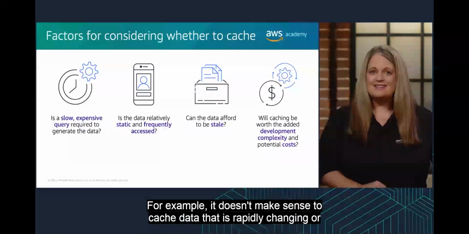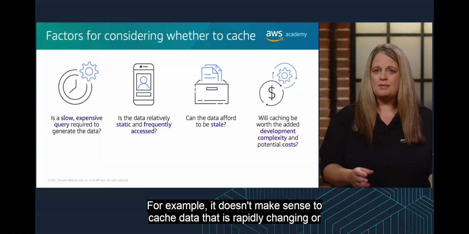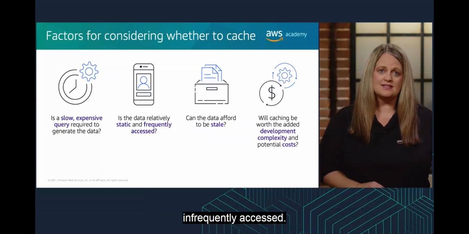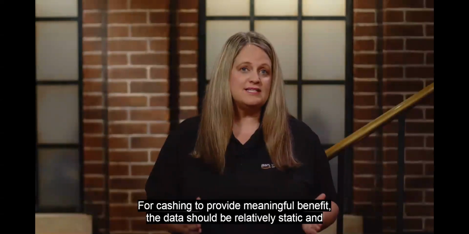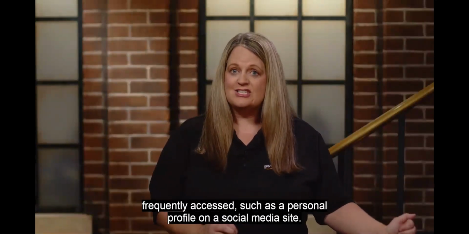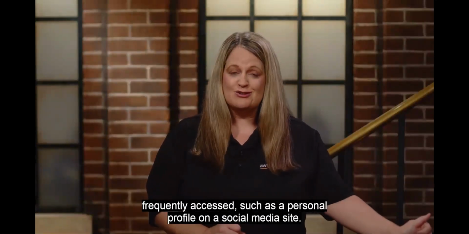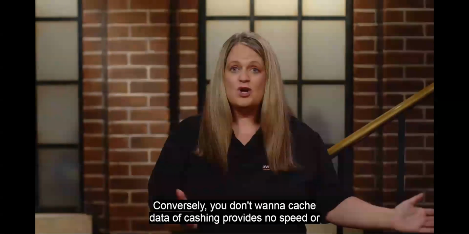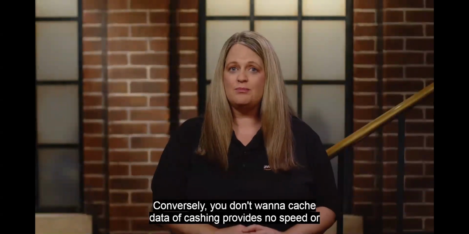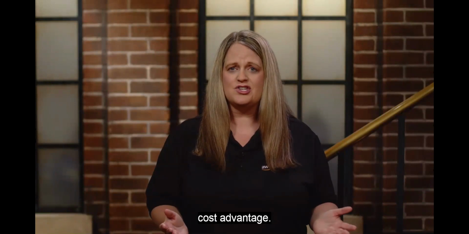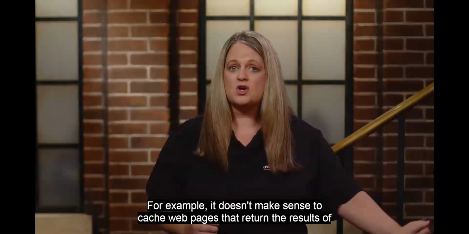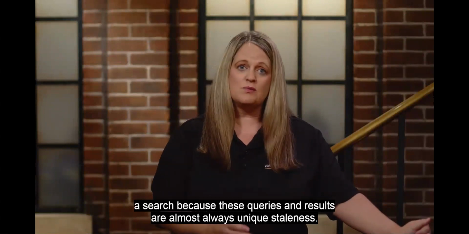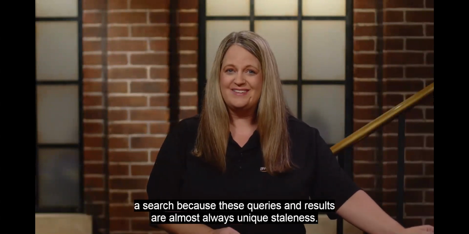For example, it doesn't make sense to cache data that is rapidly changing or infrequently accessed. For caching to provide meaningful benefit, the data should be relatively static and frequently accessed, such as a personal profile on a social media site. Conversely, you don't want to cache data if caching it provides no speed or cost advantage. For example, it doesn't make sense to cache web pages that return the results of a search because these queries and results are almost always unique.